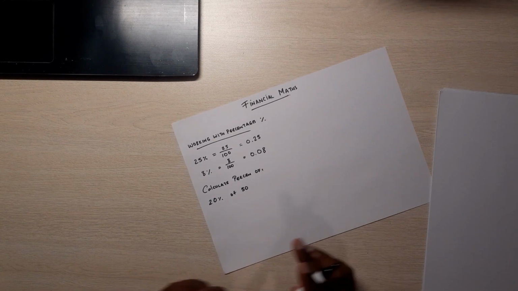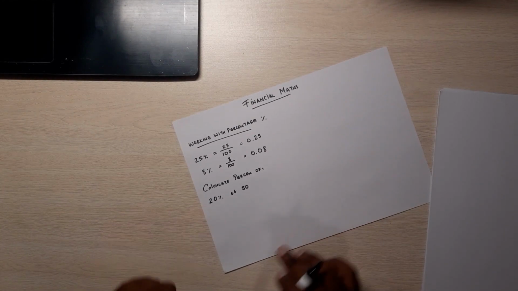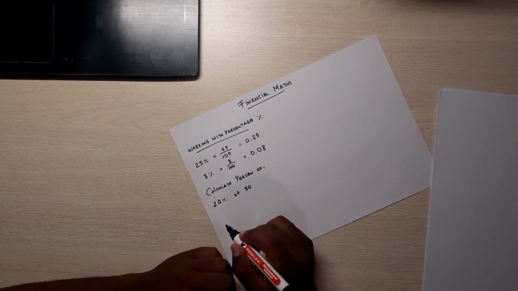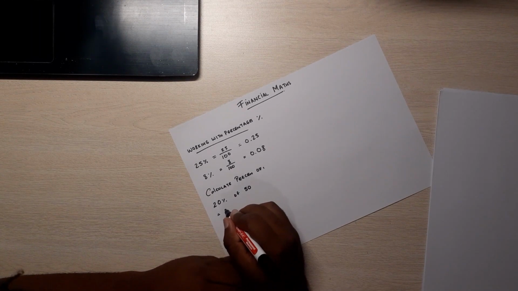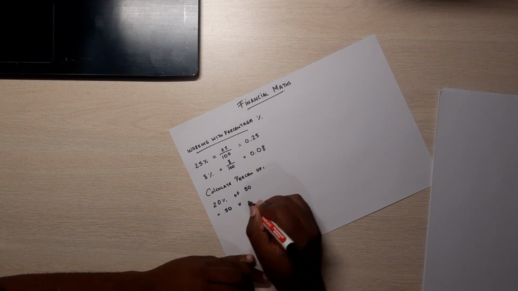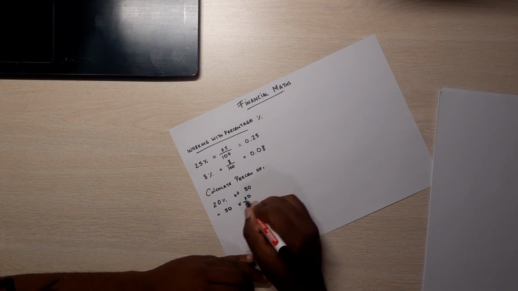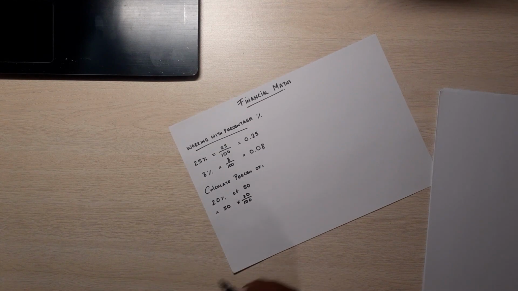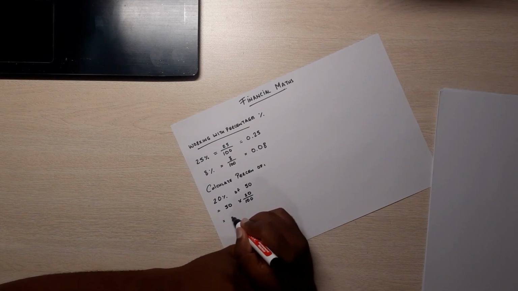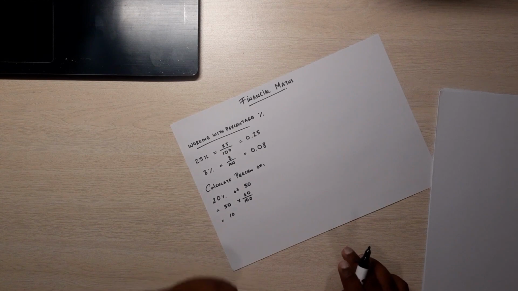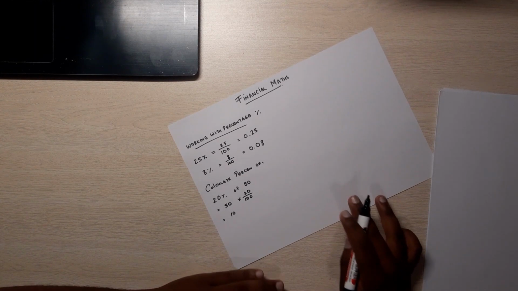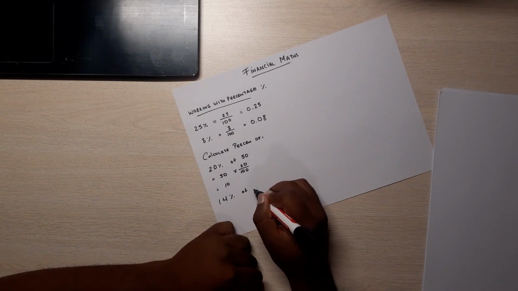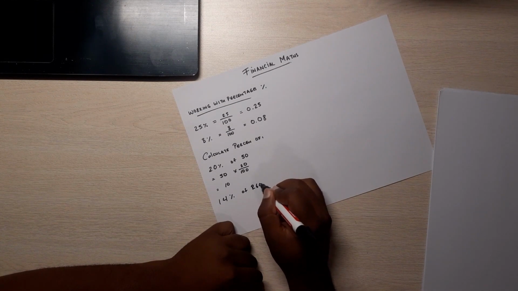Let's calculate 20% of 50. What this means is all you're doing is saying 50 times 20 over 100, and your answer here will be 10. Very simple. Let's do another example. 14% of 64 rand.